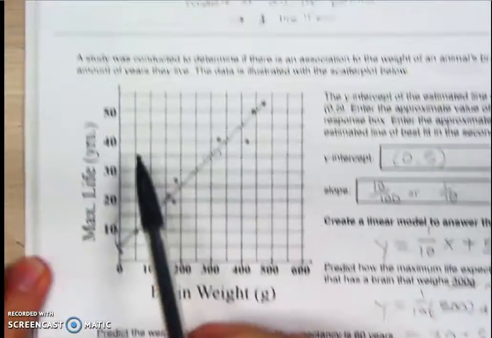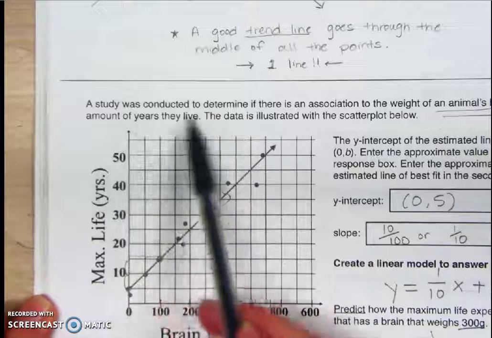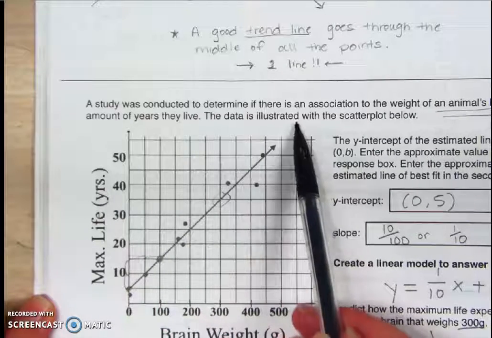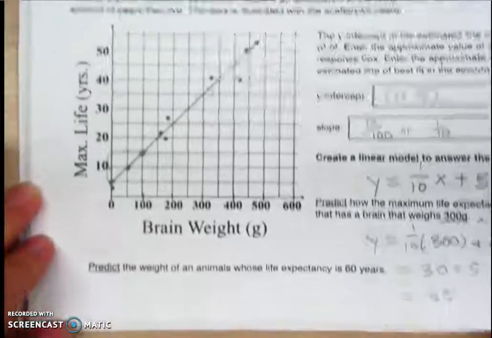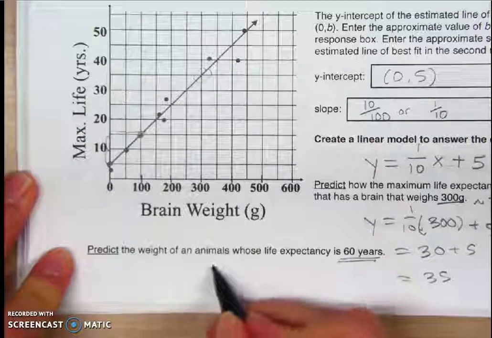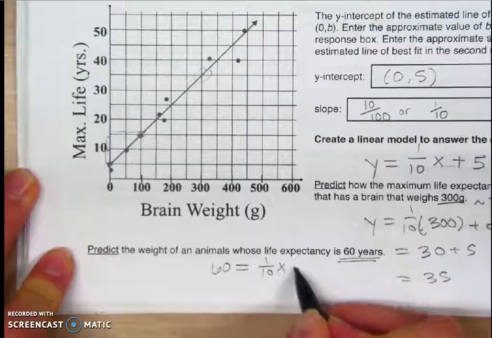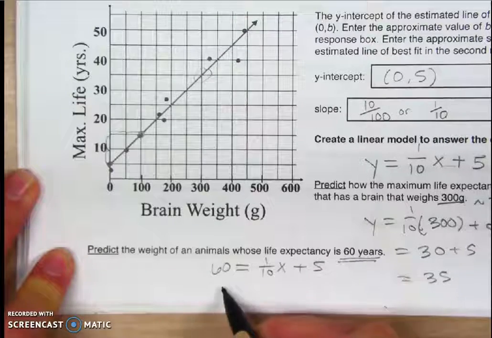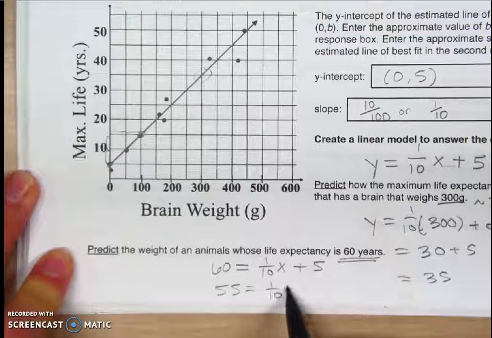So we can use the graph, but the graph only goes up to 55. And so we could estimate that it would probably hit this graph right around here, which is about 550 or 600. But since we can't see it on the graph, we can plug in the years for y. And so we could do 60 equals a tenth of something plus 5. If we subtract the 5, then we would get 55 equals 1/10 of something.